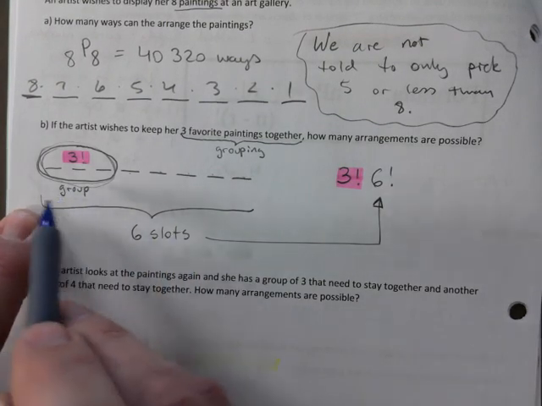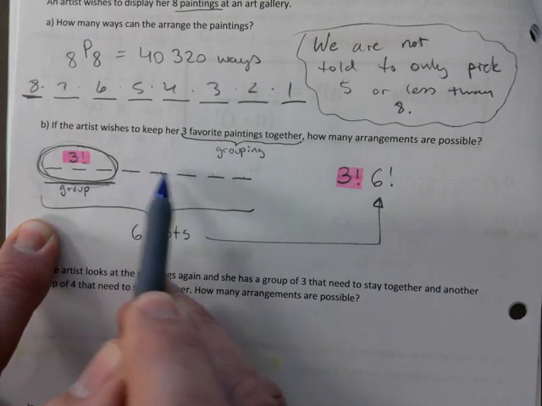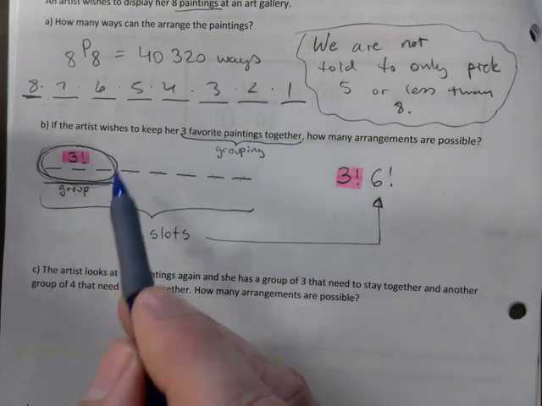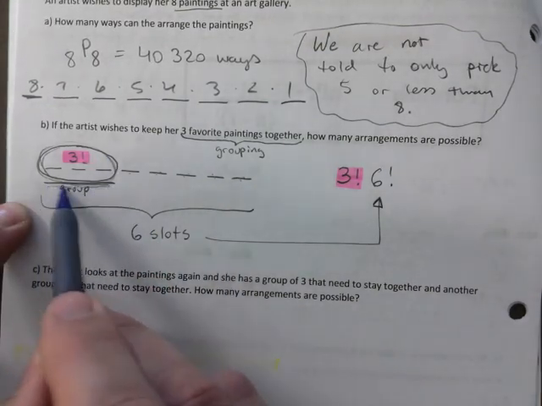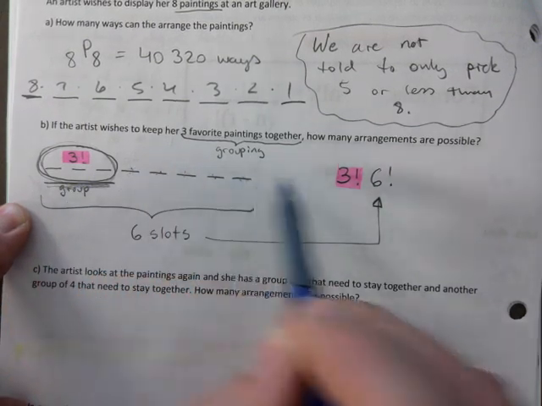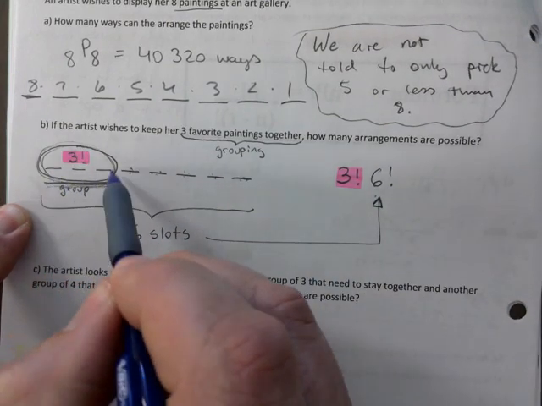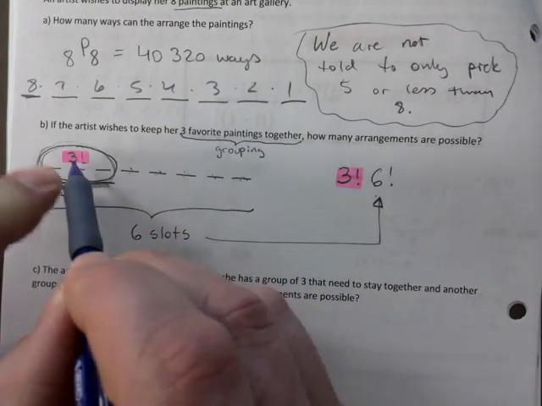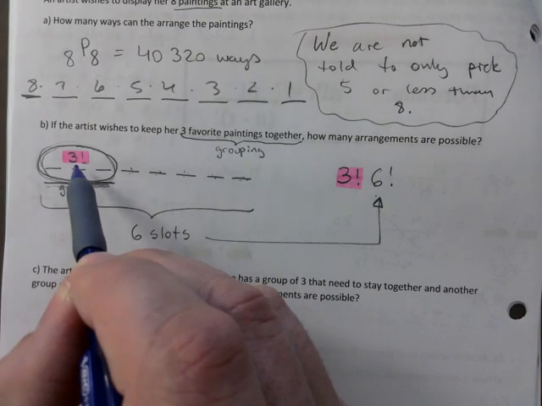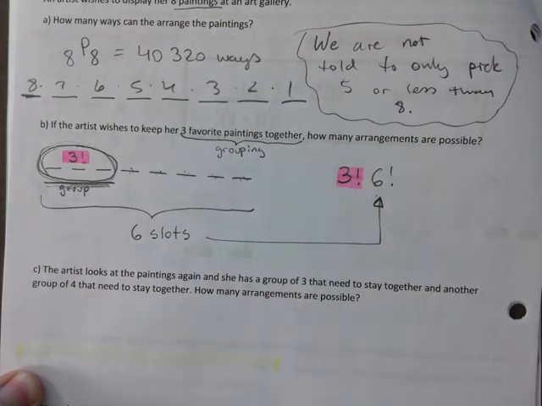Okay? And the 6 slots, right? The 6 slots are counted because this is one slot. 1, 2, 3, 4, 5, 6. So when you make a group, make a circle on it and pretend like this is one line. And then count it. 1, 2, 3, 4, 5, 6. Boom, that goes there. But then whatever the size of the group is, you also factorial that one. You go 3 factorial. If this had been a group of 5, it would have been 5 factorial, and so forth.